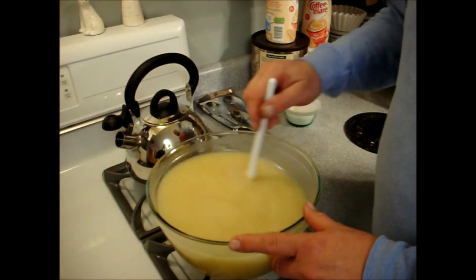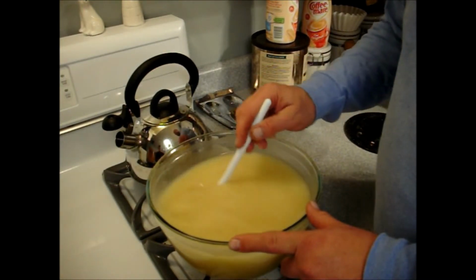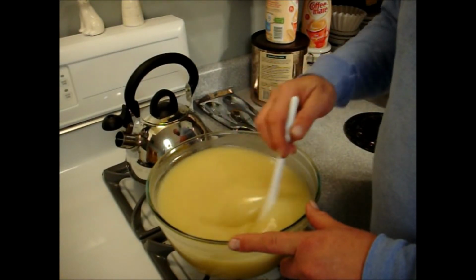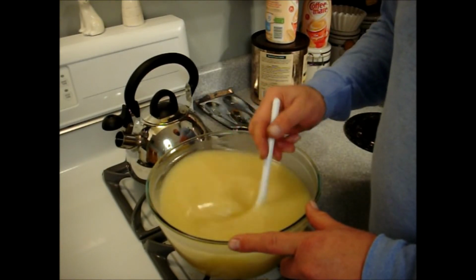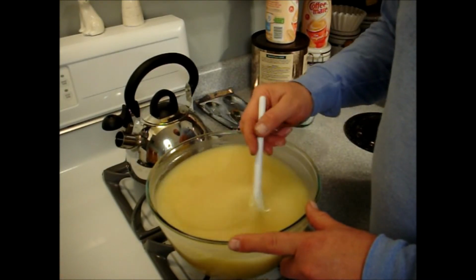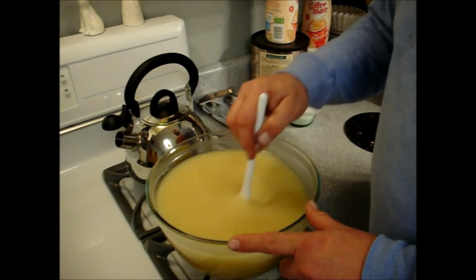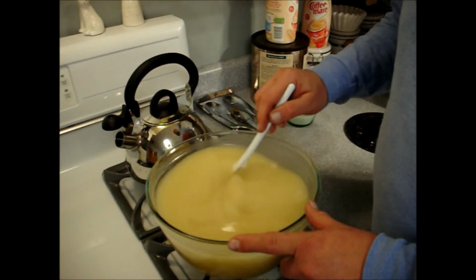There it is. You can smell the lavender in the soap now for sure. I like the smell of lavender. It's not really a flowery smell, it's more of an herb smell.